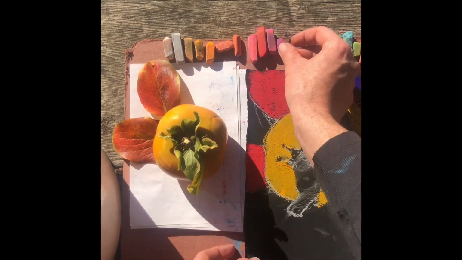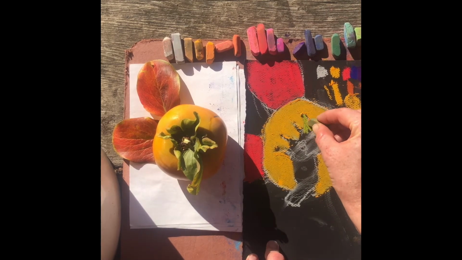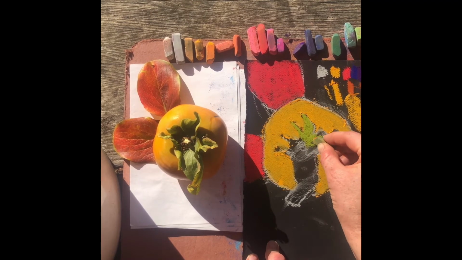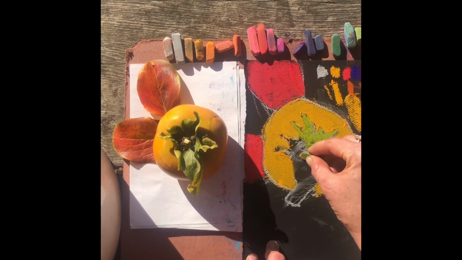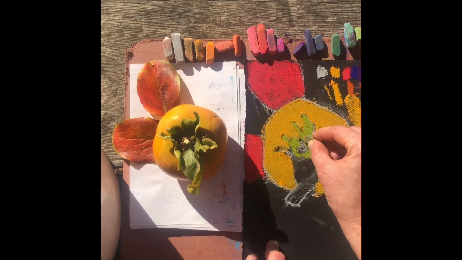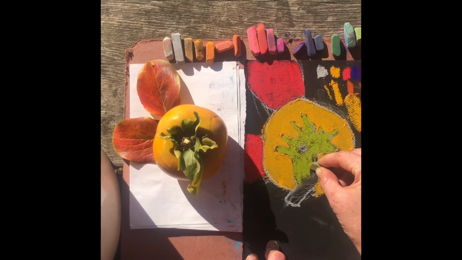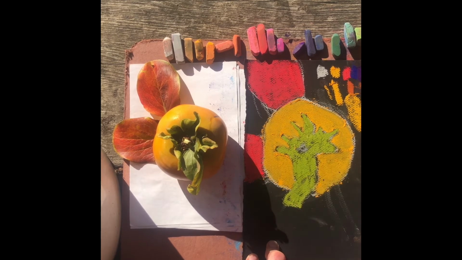So everything's just getting a general idea of the color. I see that the leaves are generally green. I'm trying to fill in my sketch as if I was filling in a coloring book, keeping an idea of where my lines were that I wanted to keep.